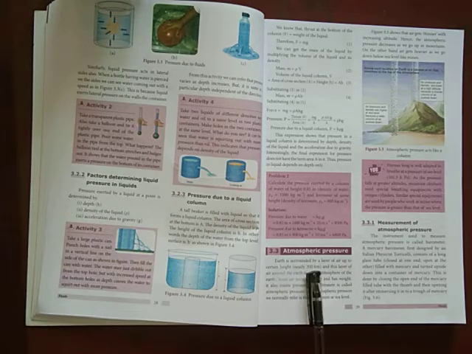3.3 Atmospheric pressure. Earth is surrounded by a layer of air up to a certain height, nearly 300 km, and this layer of air around the earth is called the atmosphere of the earth. Since air occupies space and has weight, it also exerts pressure. This pressure is called atmospheric pressure. The atmospheric pressure we normally refer to is the air pressure at sea level.